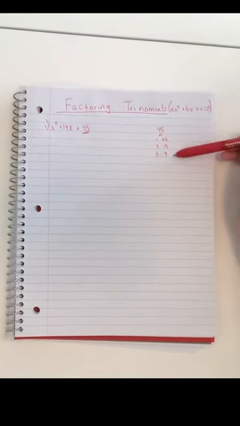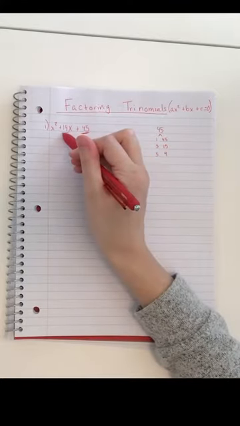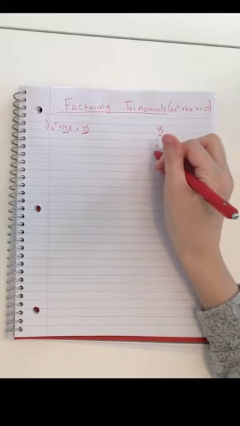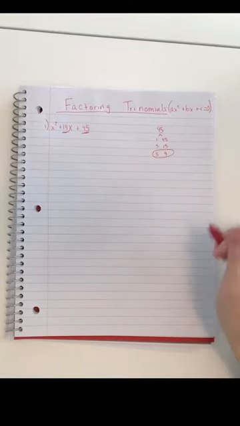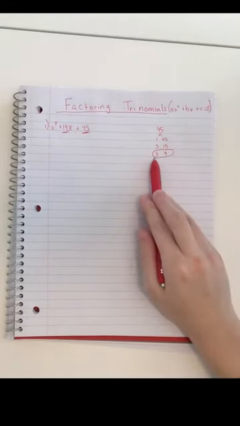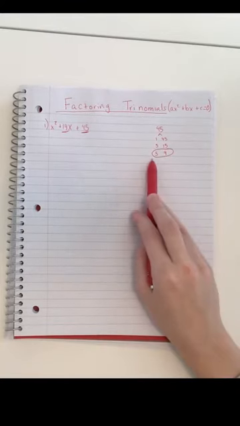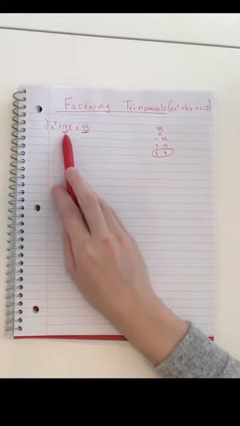Okay, so now out of these factors, we're going to look to see if I add or subtract any of those together, what will give me 14. Okay, so that's pretty clear. Only one of these could possibly give me 14, and that's the 5 and 9, because of course 5 times 9 gives me 45, but then 5 plus 9 gives me 14.